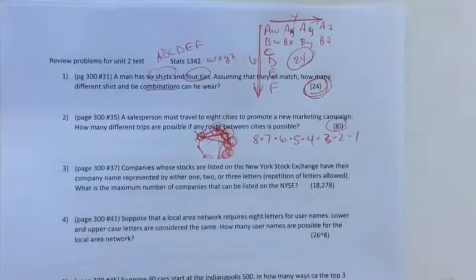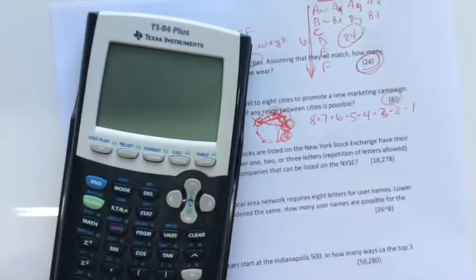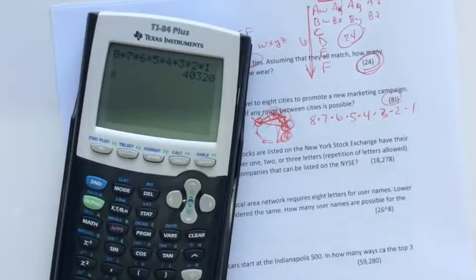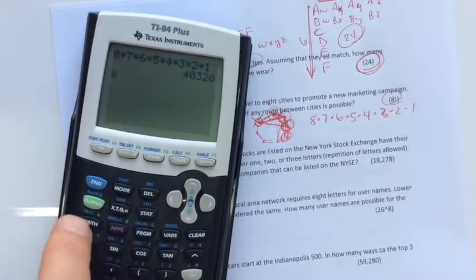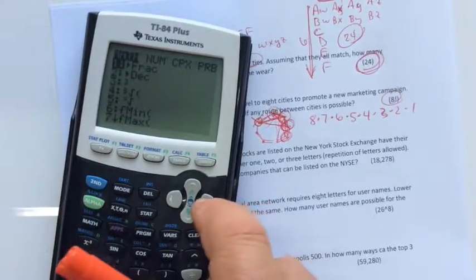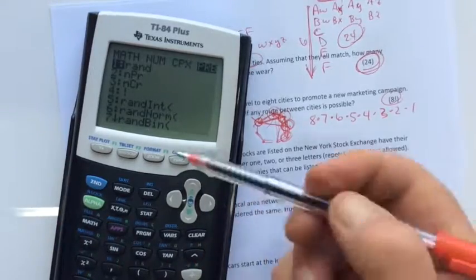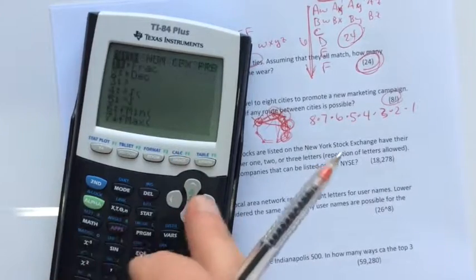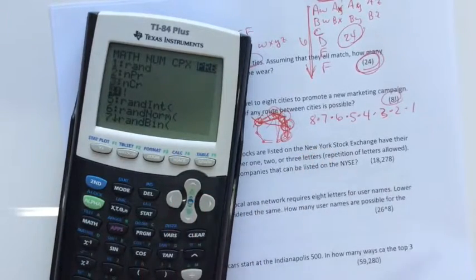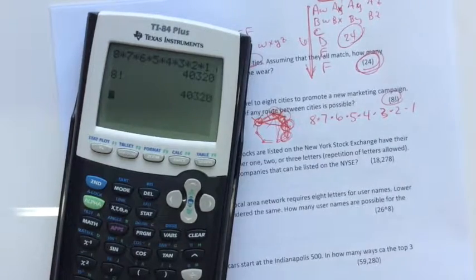There's a button on your calculator that will do that. Factorial is sometimes hard to understand. If you just do 8 times 7 times 6 times 5 times 4 times 3 times 2 times 1, it's 40,320. There are 40,320 different ways you can go around 8 cities. See the math key right here? If you press math and go over to probability, that's what that symbol is. So if I type in 8, math, probability, it's called factorial. It's still 40,320.